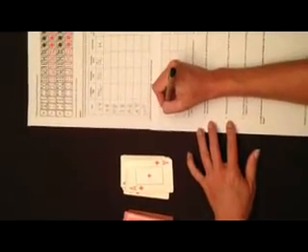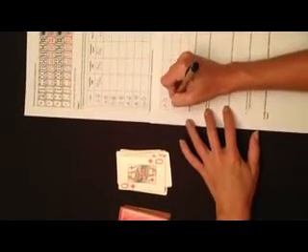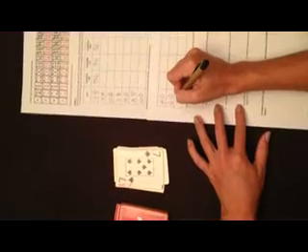We're going to flip over 3 more cards. The next card is the Ace of Diamonds. The next card is the Queen of Diamonds. The last card that we'll flip over for our chart is the 7 of Spades.